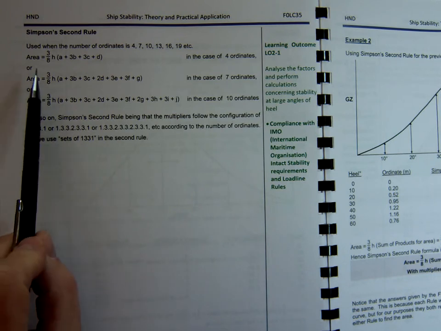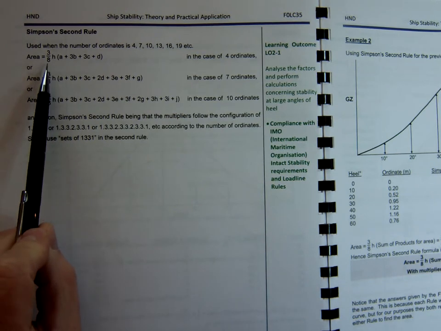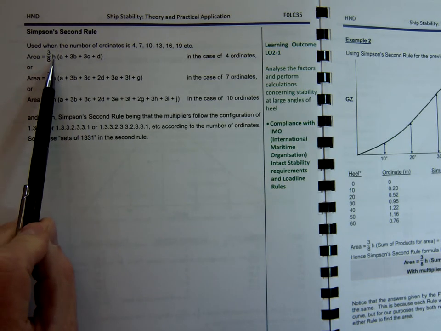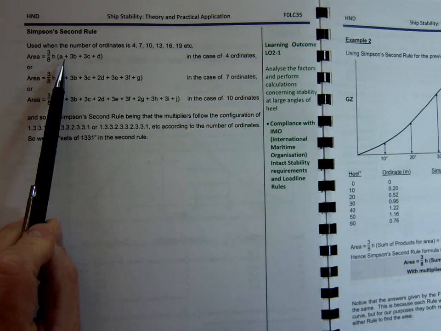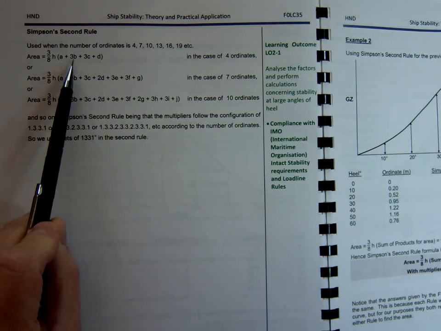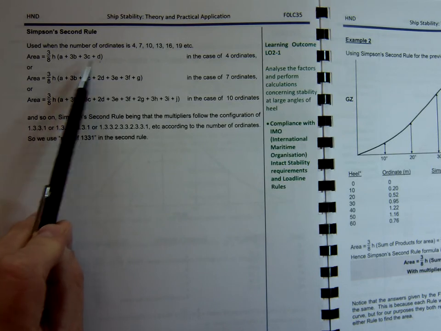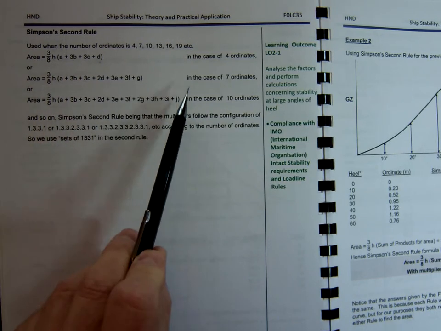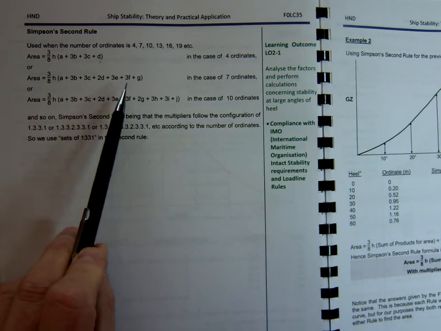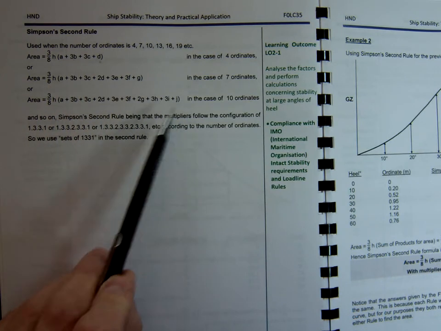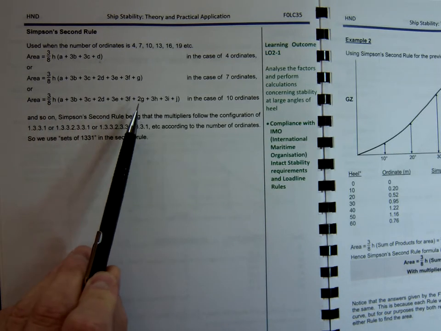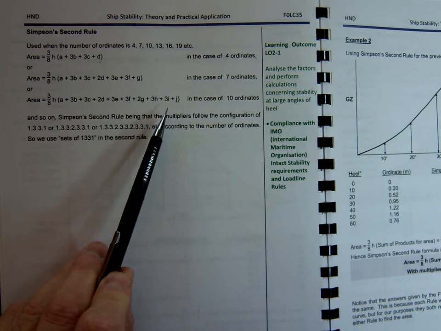So the second rule, first rule was 1/3, well now the second rule is always 3/8. 3/8 times the common interval, and now the multipliers are 1, 3, 3, 1. So that's 1, 2, 3, 4. So 4 ordinates, 1, 3, 3, 1. 7 ordinates, 1, 3, 3, 2, 3, 3, 1. If it's 10 ordinates, 1, 3, 3, 2, 3, 3, 2, 3, 3, 1.